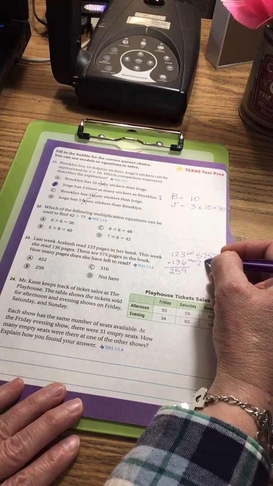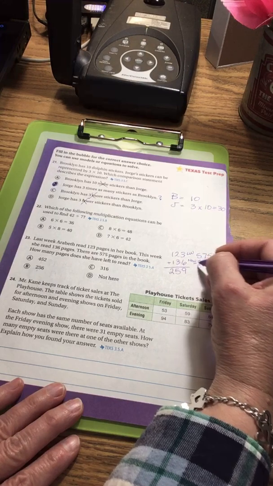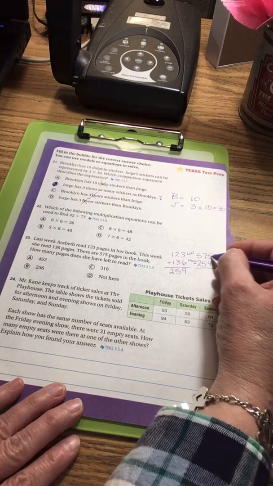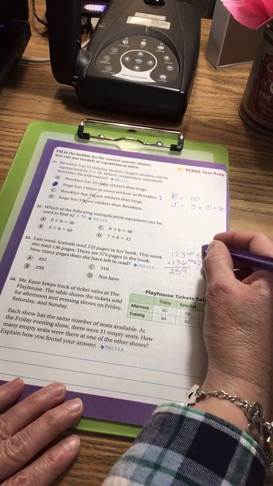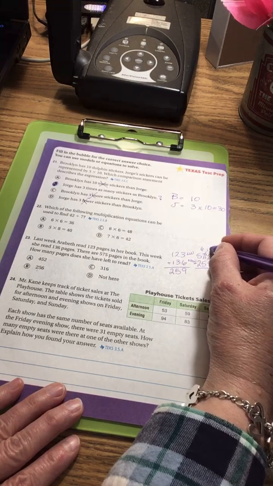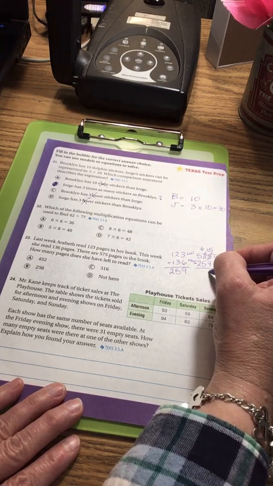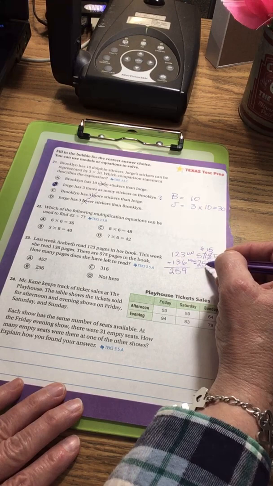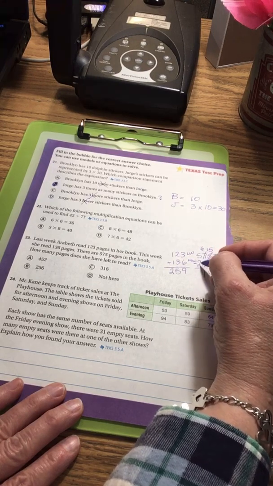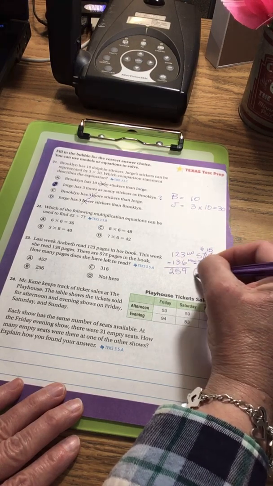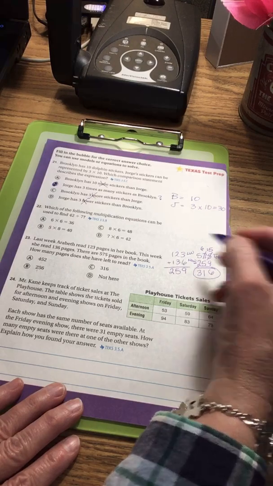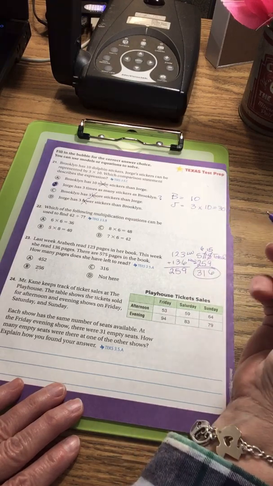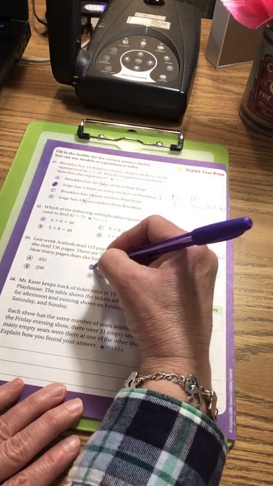So we're going to subtract 259. So we're going to subtract 5 minus 9. You can't do that. This becomes a 15. 15 minus 9 is 6. 6 minus 5 is 1. And 5 minus 2 is 3. So she has 316 pages left to read in the book.